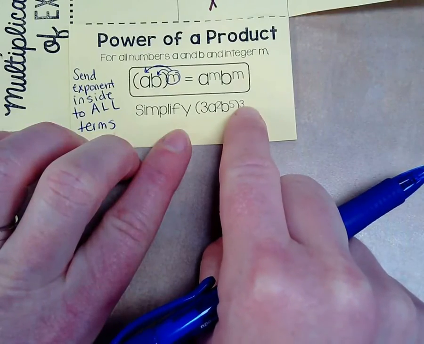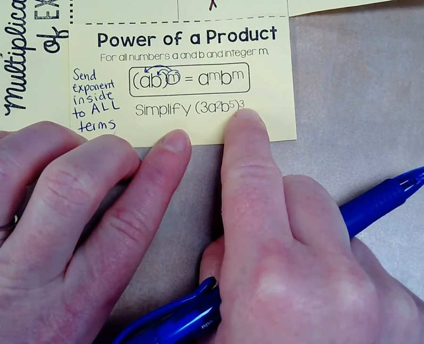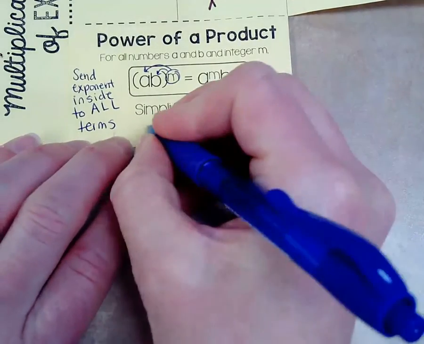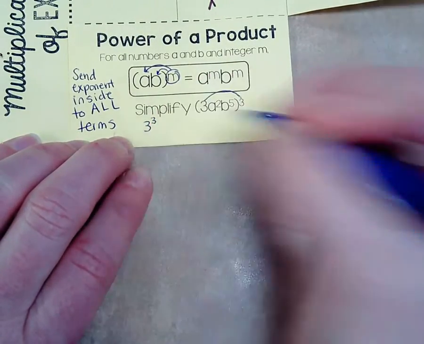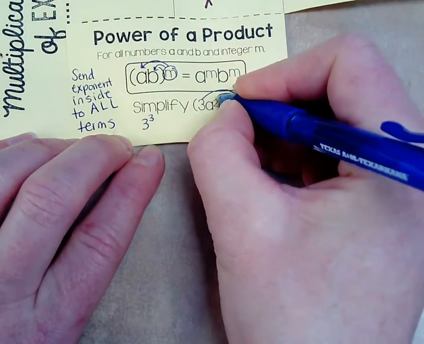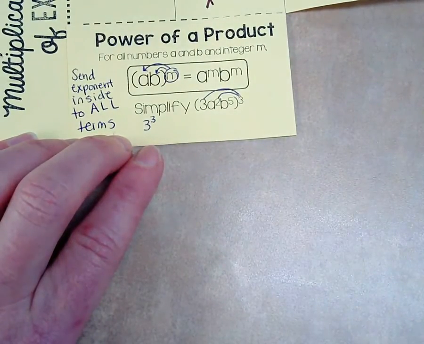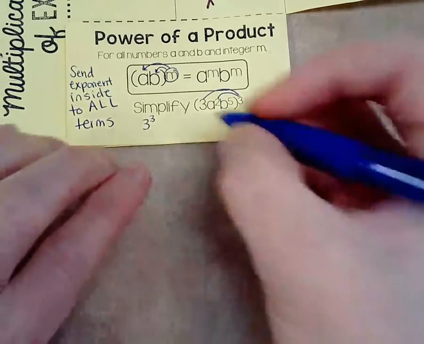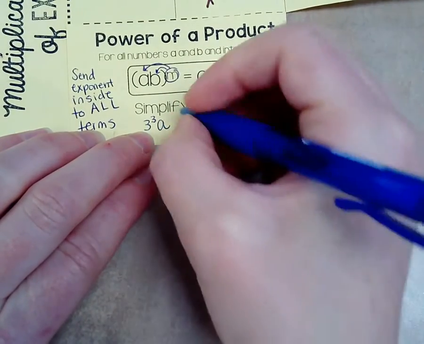We're going to send that exponent to the inside. So I'm going to send it to the 3, which means we'll have 3 to the 3rd. Send it to the a squared. What do we do whenever they're on the outside? We have one exponent on the inside, one exponent on the outside. Multiply. So what will it be? A to the 6.